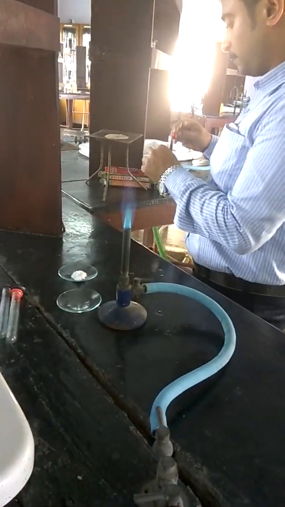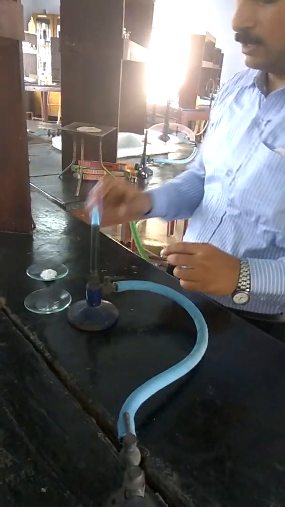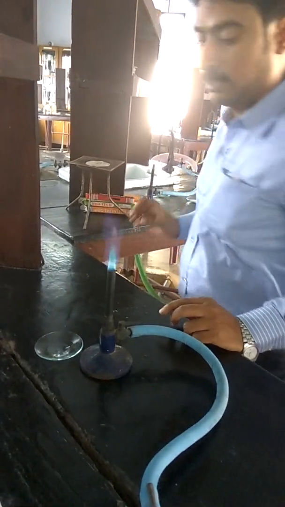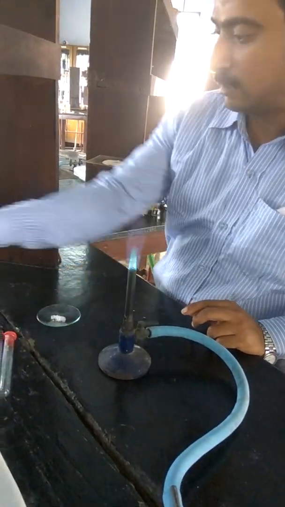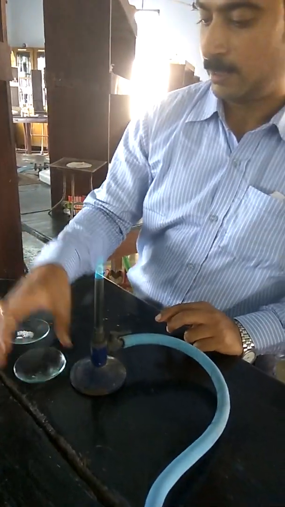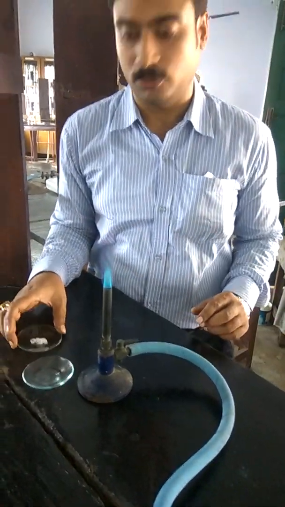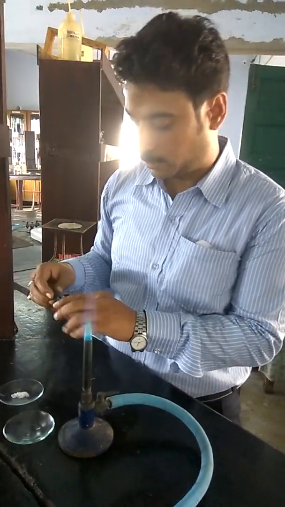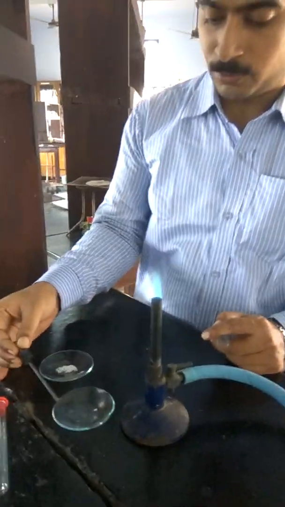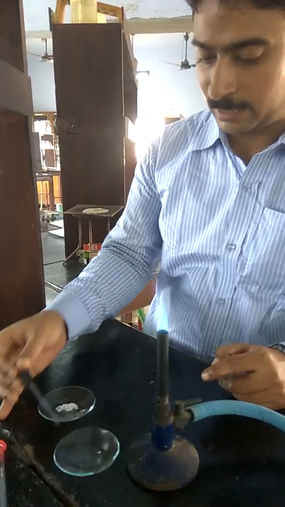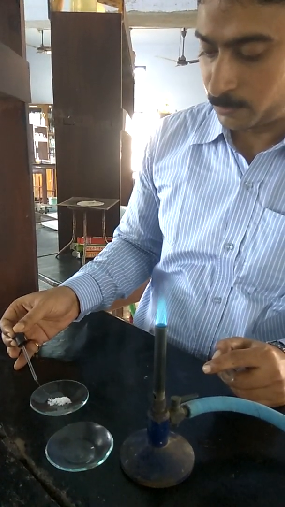In the next experiment, we'll discuss about another salt, the characteristic test for potassium. In this case, we took another salt of potassium, potassium iodide. We took again concentrated HCl, and a beautiful lilac flame will be observed.